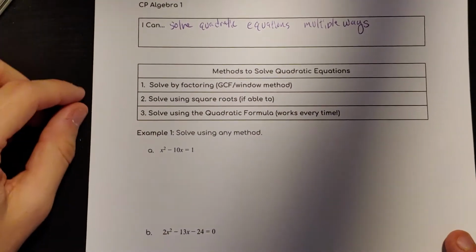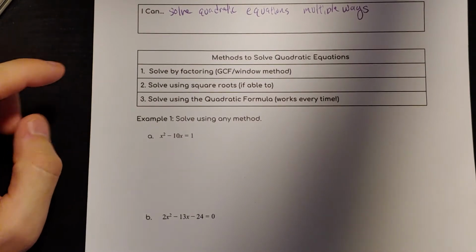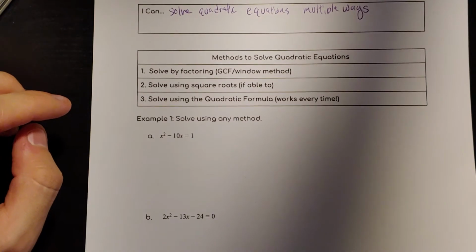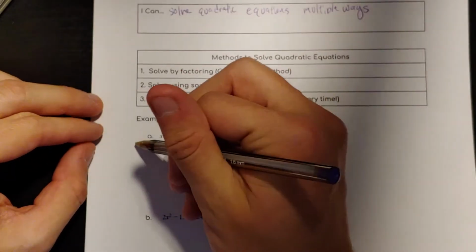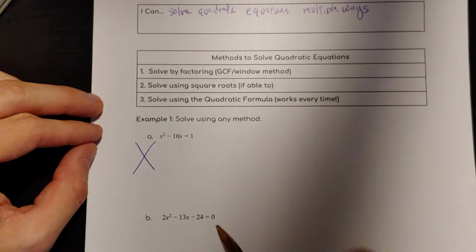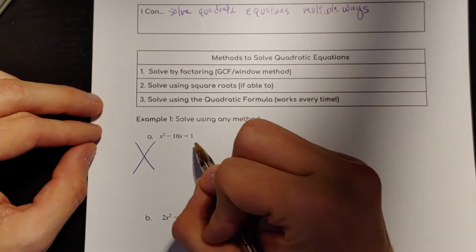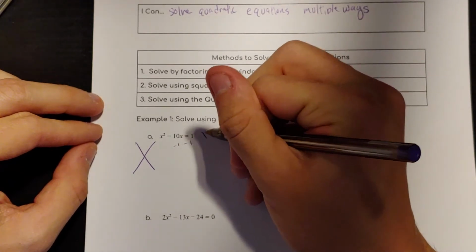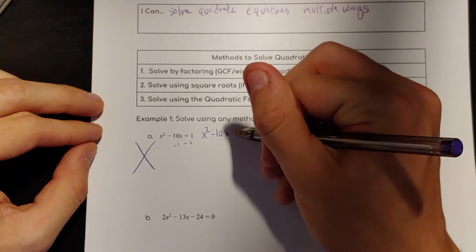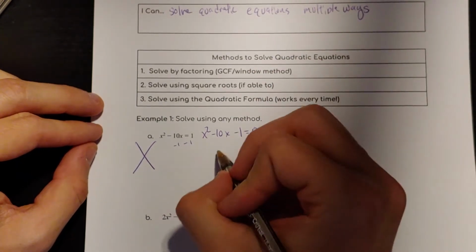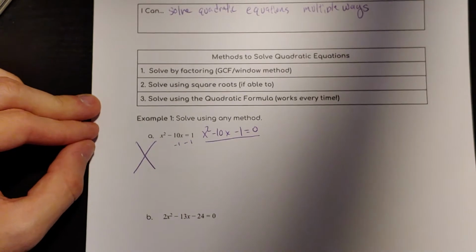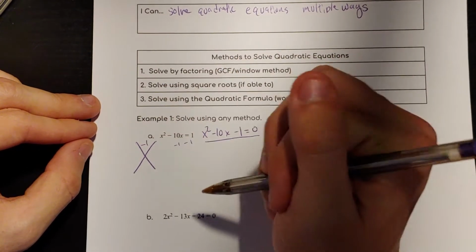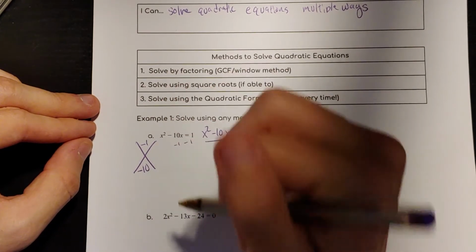I'm always going to start by seeing if I can factor it, because factoring is a lot easier and a lot less of a headache. So I'm going to start with the x method. But first, I want to make this equal to 0. So I'm going to subtract 1 from both sides. So I have x squared minus 10x minus 1 equals 0. I'm going to use this to go off of. So I multiply to negative 1, but I add to negative 10.